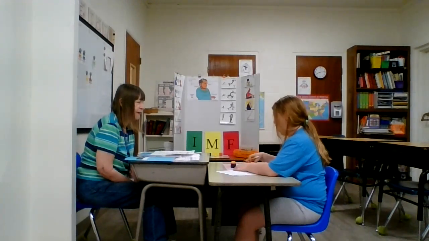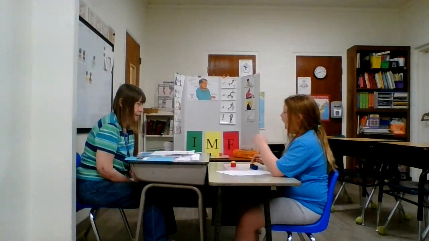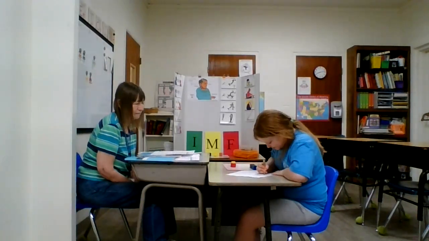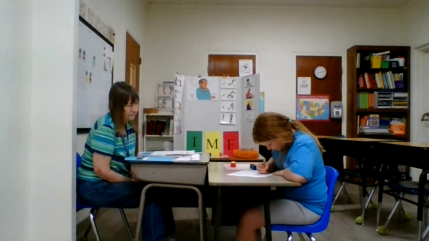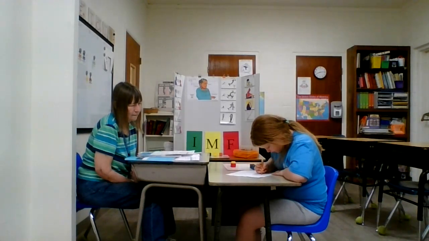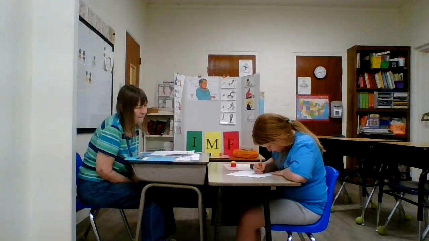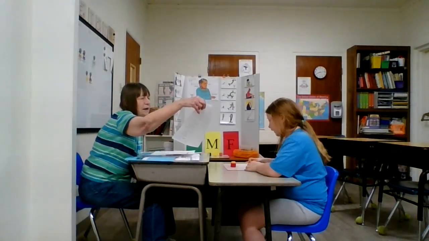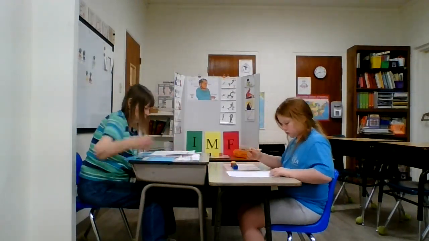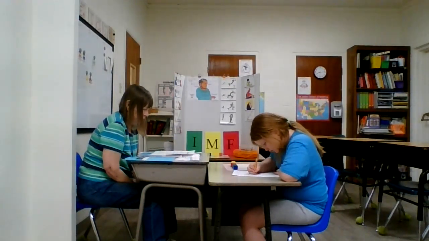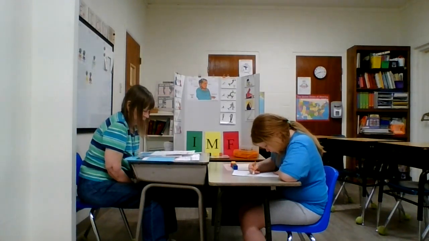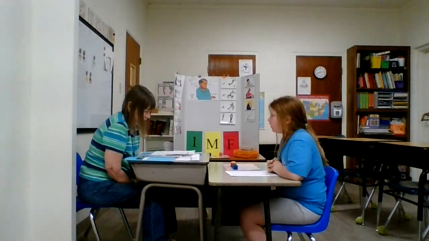Put this in the filing. File. Couldn't see real well. File. That looks beautiful. So go ahead and code it. We like to do that. The base word file used to have E. But with a vowel suffix, it went away.